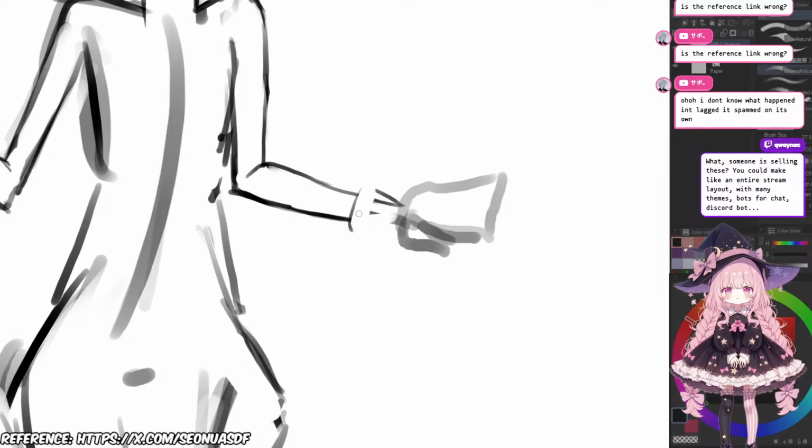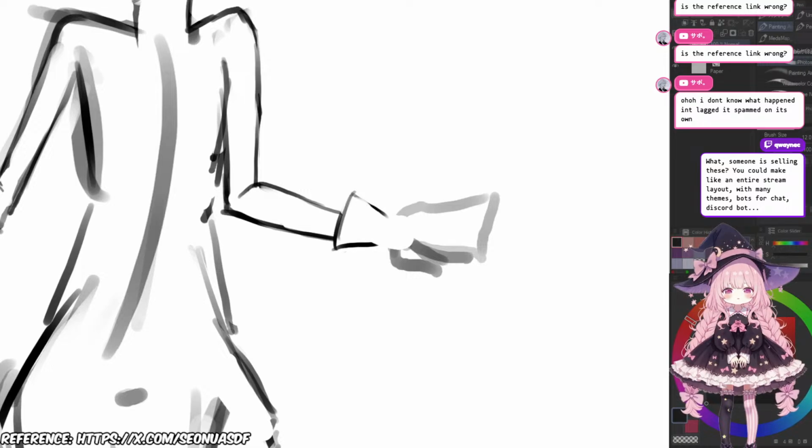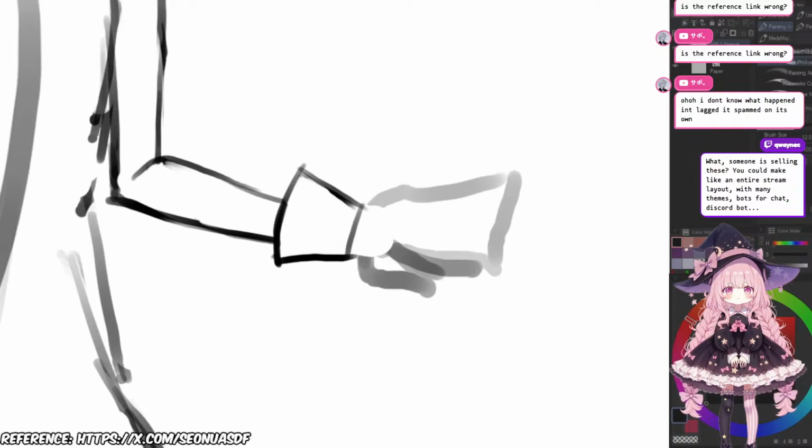Alright, just gonna draw the hands. But it's true though. I've read someone talk about how the mindset for developing skills, to be able to make something and to be able to sell it, is completely different.